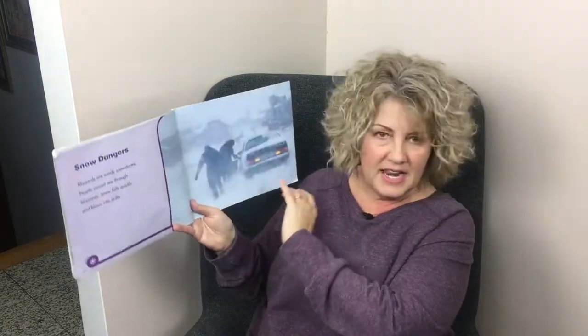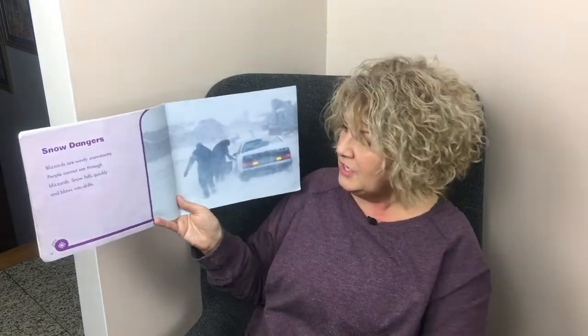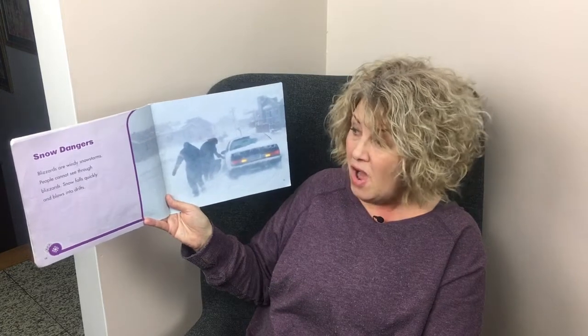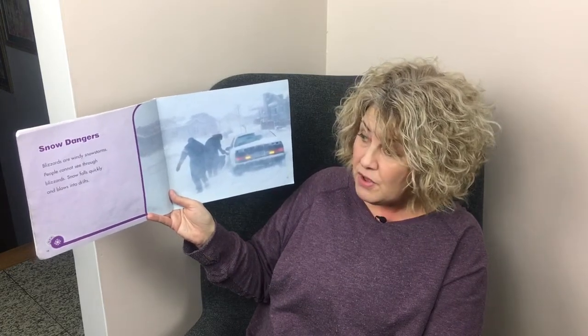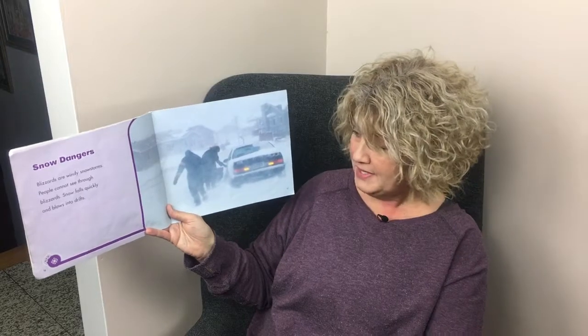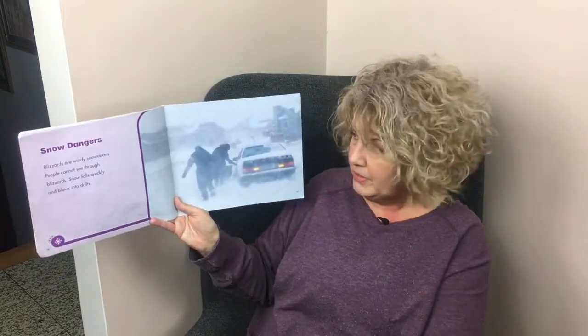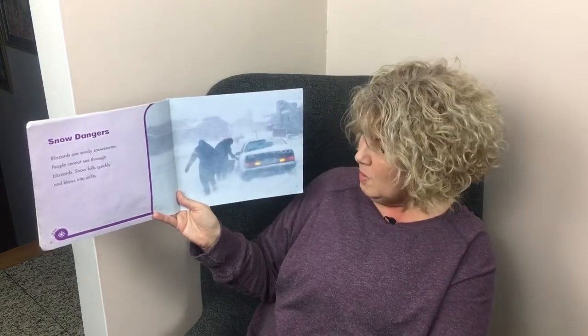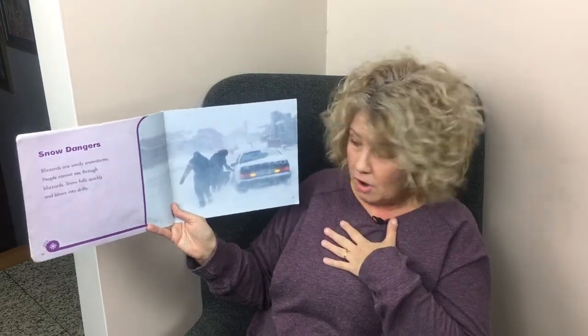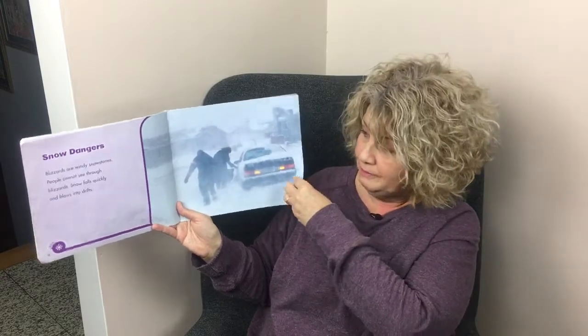Here's this next section called Snow Dangers. Just before we read that section, can you think about that for a moment? Can you think of why or when snow might be dangerous? Let's see what the book says. Blizzards are windy snowstorms. Oh my. People cannot see through blizzards. The snow falls quickly and then blows into drifts. Do you see how dangerous that would be for the people to drive their car in the blizzard? They couldn't see where they were going very well. Oh no, I'm worried about them having a car accident. That would definitely be dangerous.